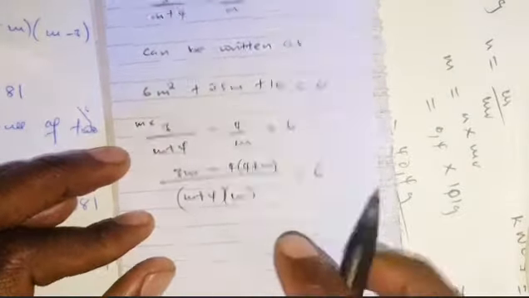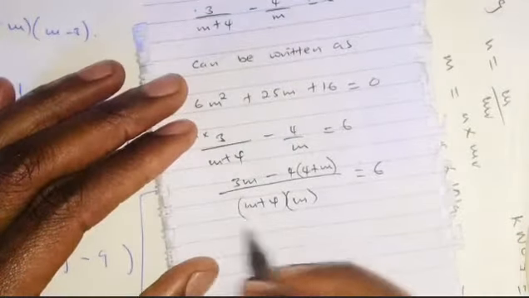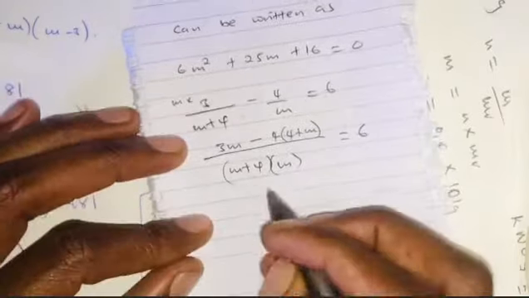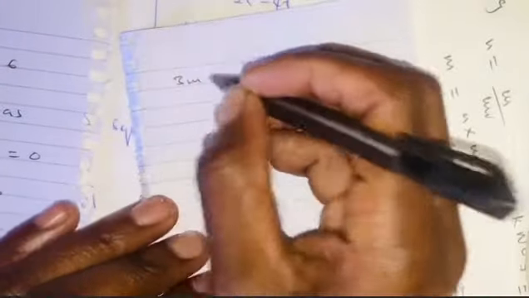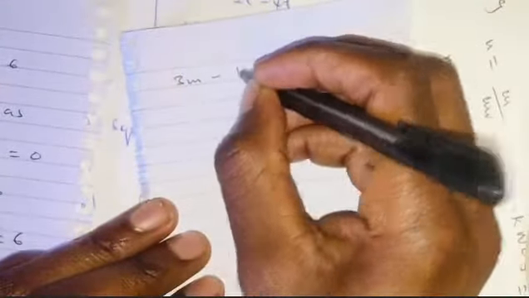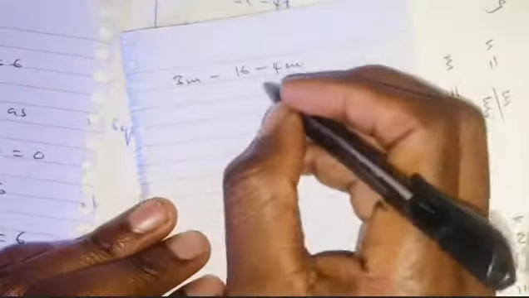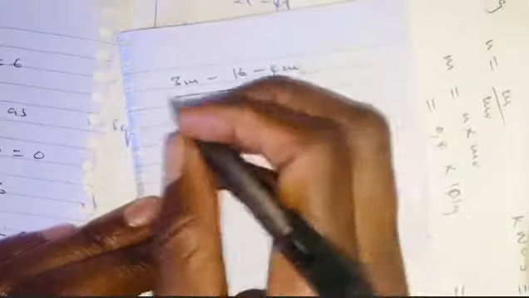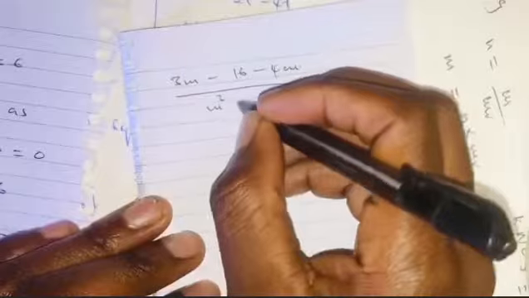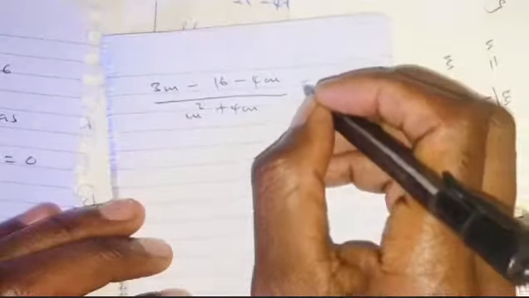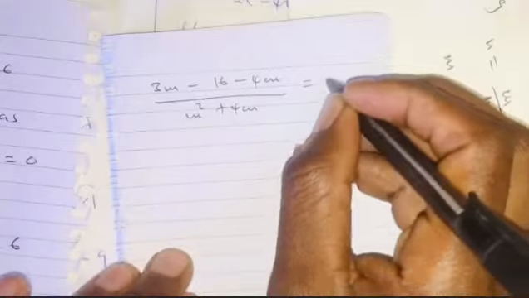Then we multiply both sides by this expression. It's 3m minus 16 minus 4m all over m squared plus 4m, this being equal to 6.